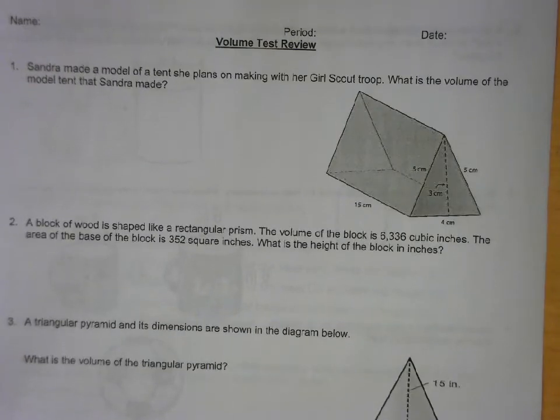Okay, so Sandra made a model of a tent she plans on making with her Girl Scout troop. What is the volume of the model tent that Sandra made?